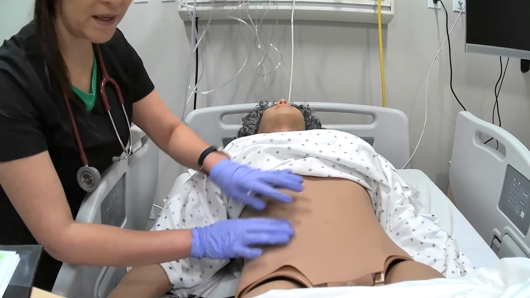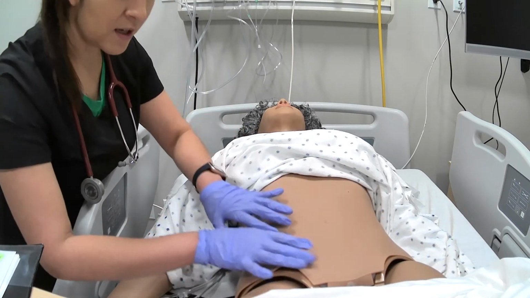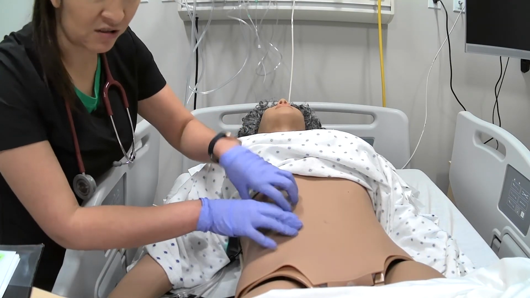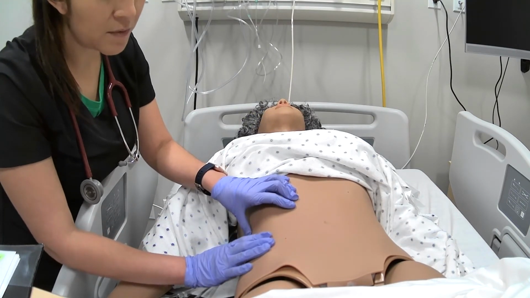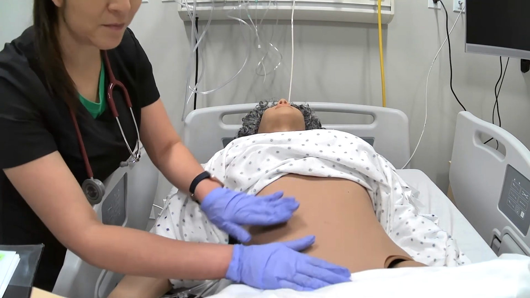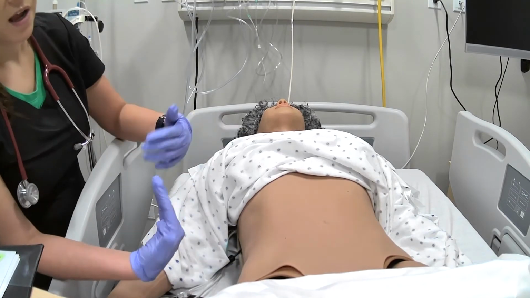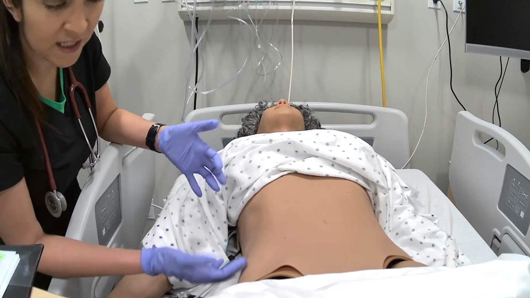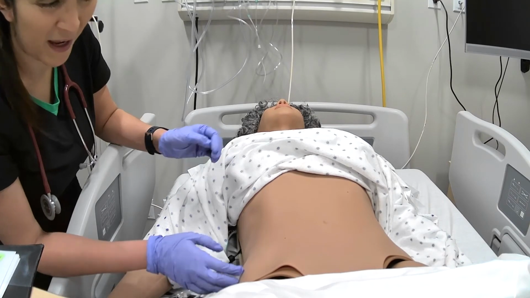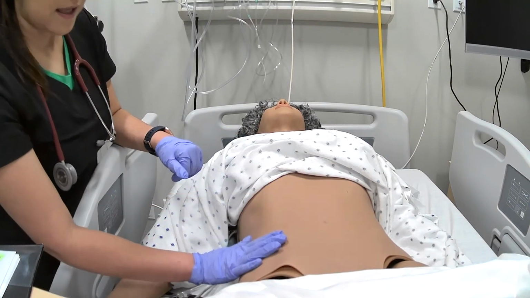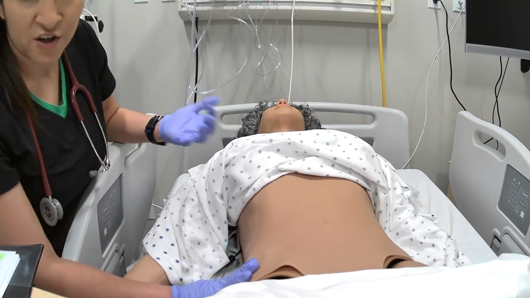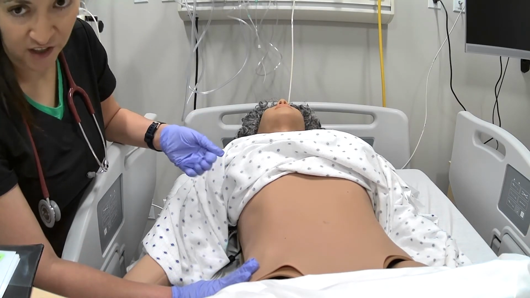Now, because we have organs here, it'll be dull. This is an important test to do whenever the patient has an enlarged spleen or an obstruction that we suspect. The percussion can be done, but typically it'll be the nurse practitioner or the physician that will do percussion.